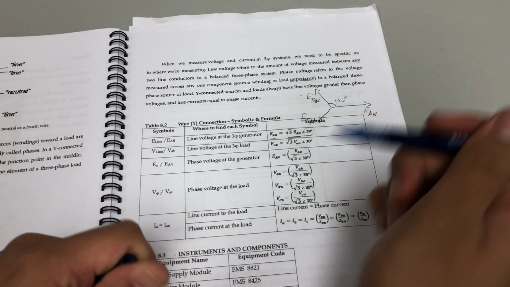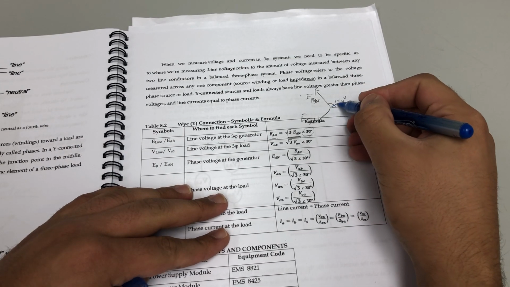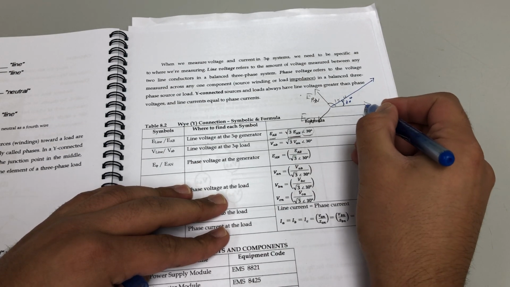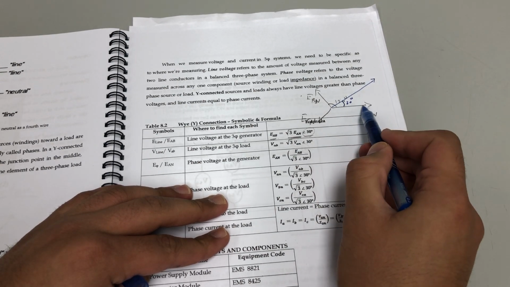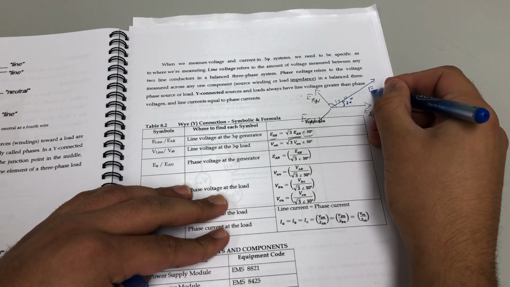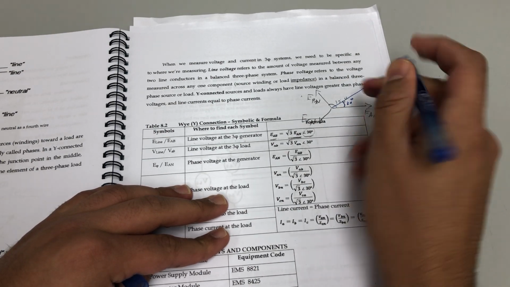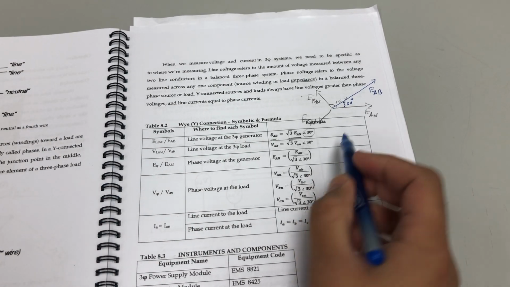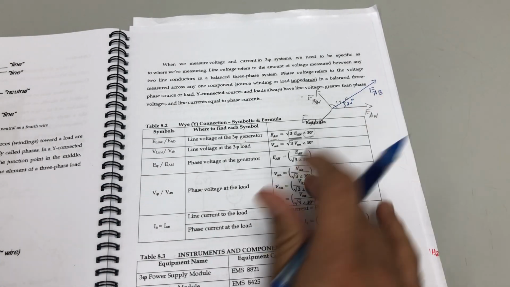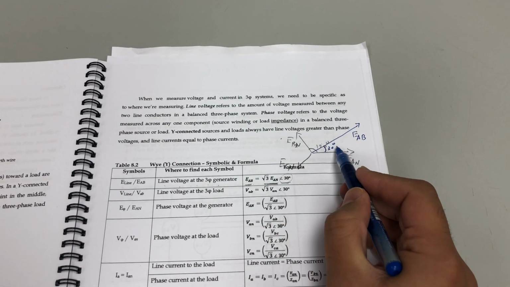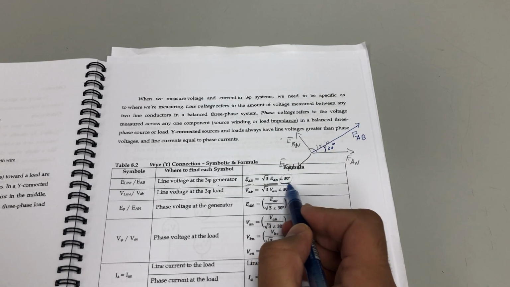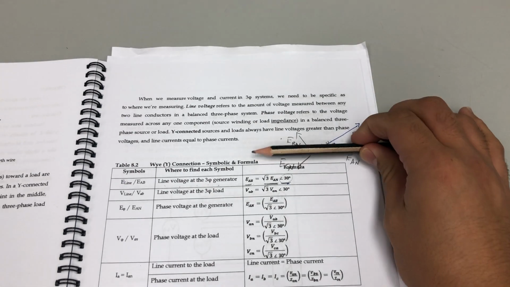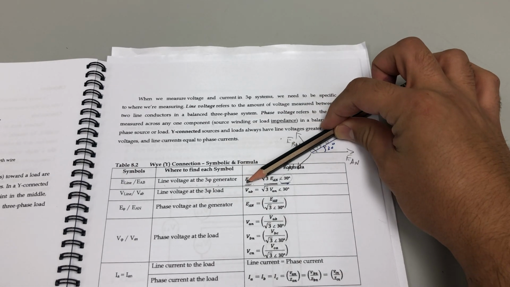But if we need to draw the line value, you will find there is 30 degrees between the phase value and the line value, which is EAB, and similar for VBC and VCA. I will show only one to clear the idea. This 30 degrees comes from the difference between phase and line.